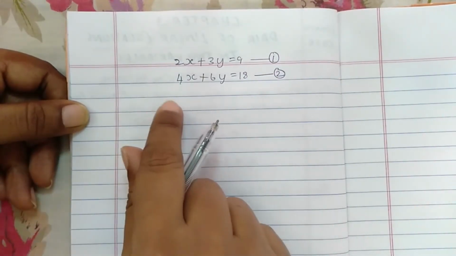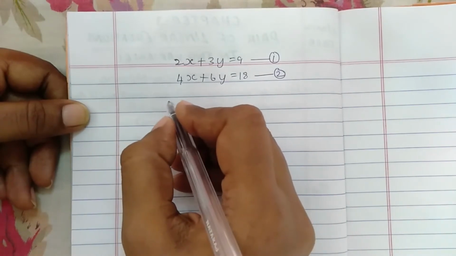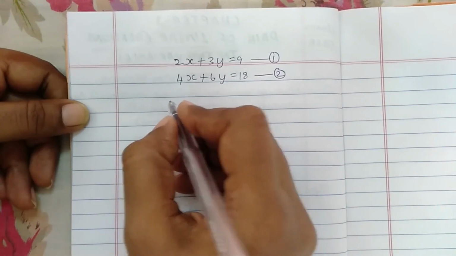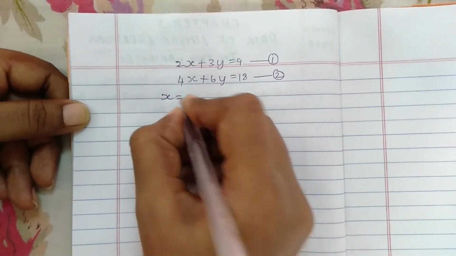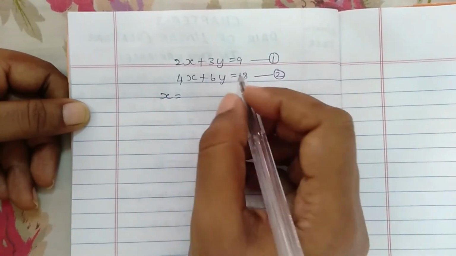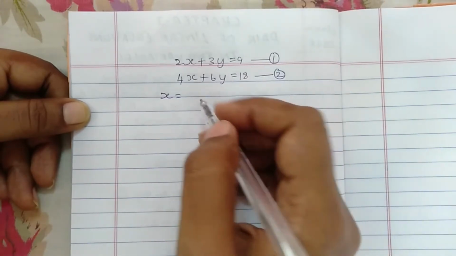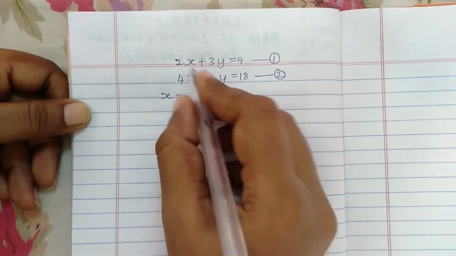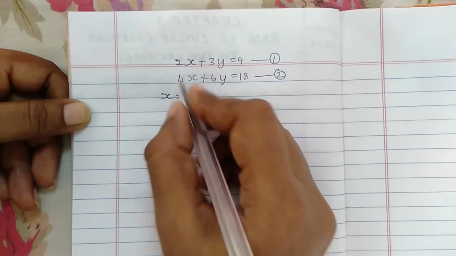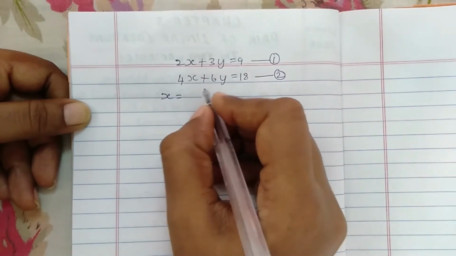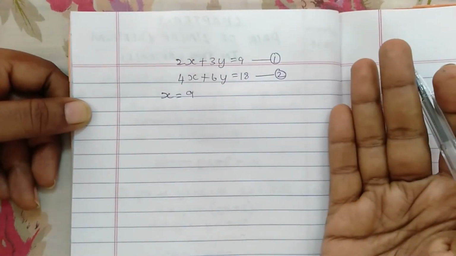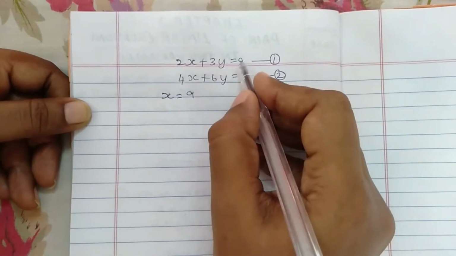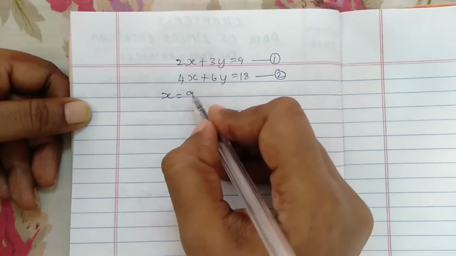So as usual, let's find the value for x in terms of y. So x is equal to, let's take the first equation this time. So x is equal to 9, and when you are moving all the other terms to the right hand side, first the term which is on the right hand side comes first.